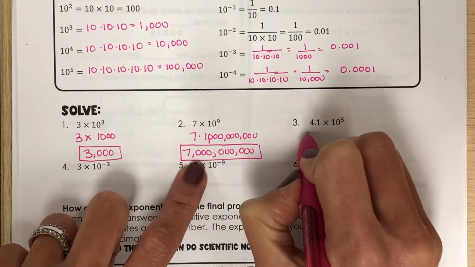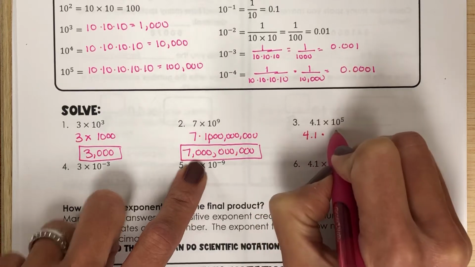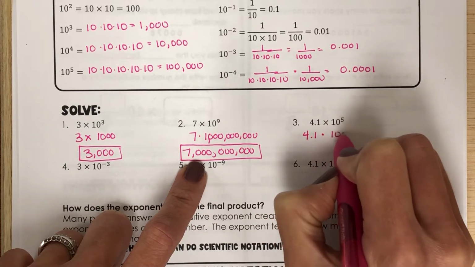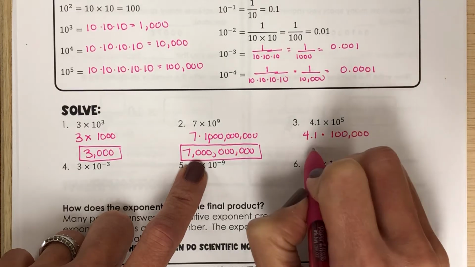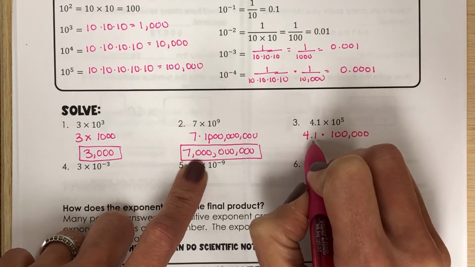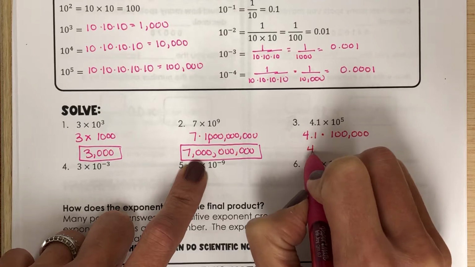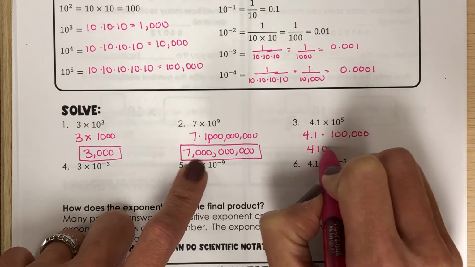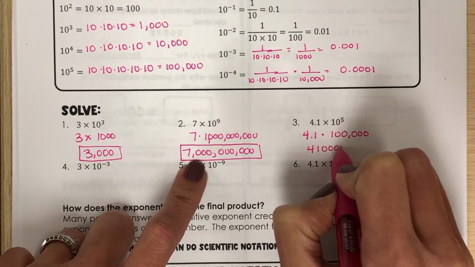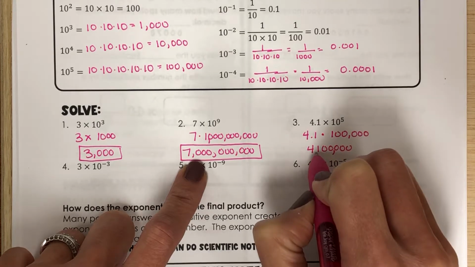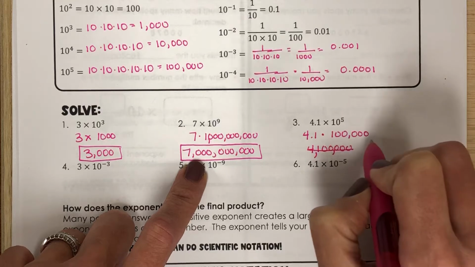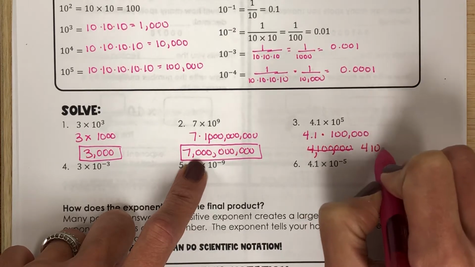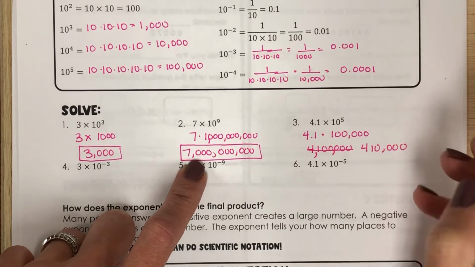Here we go, 4.1 times 10 to the fifth. 10 to the fifth is 1 with 5 zeros behind it. And so how do I do that? Well, really, all I'm just going to do is move the decimal 5 places. There we go, 410,000.